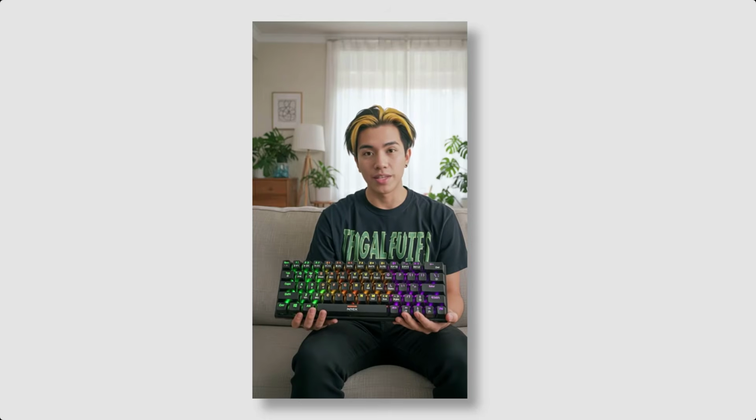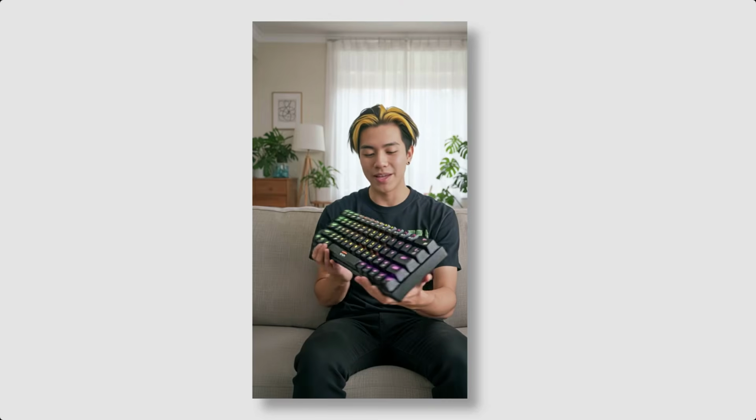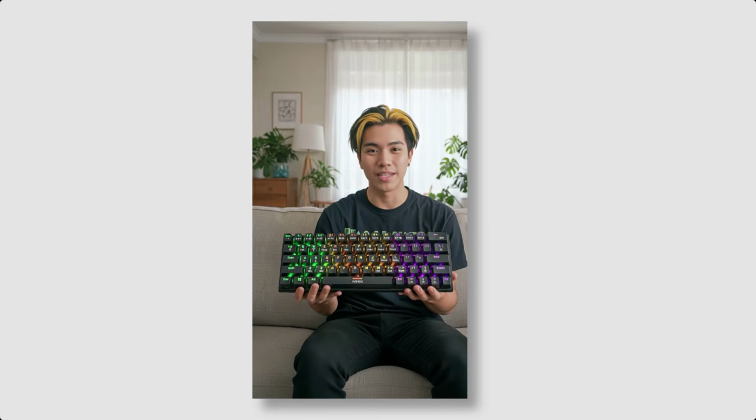Hello my dear gamer friends, I just bought the keyboard and it is amazing. You will be able to play Valorant and Call of Duty games with this keyboard more comfortably and professionally. I recommend it to everyone.